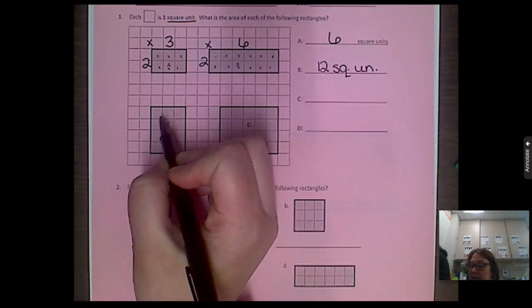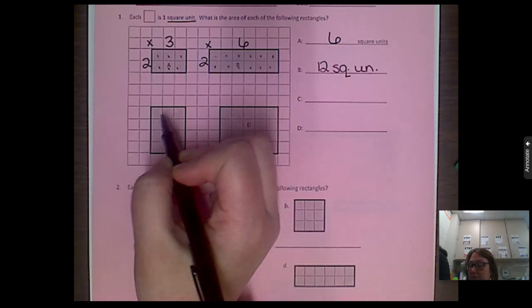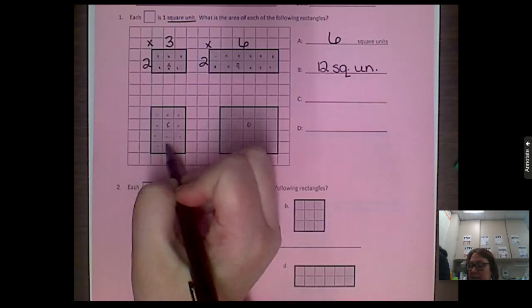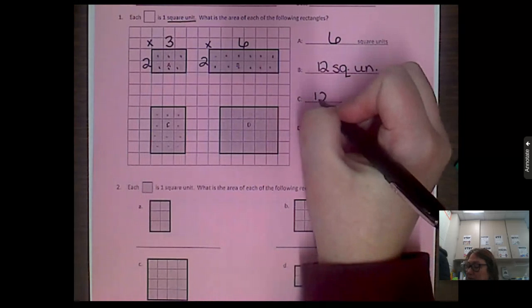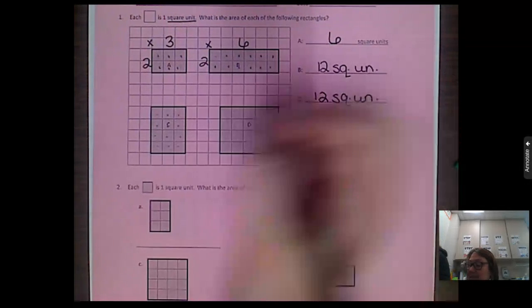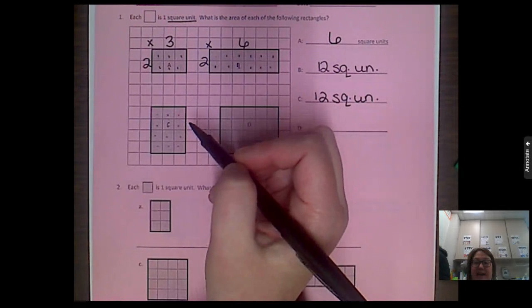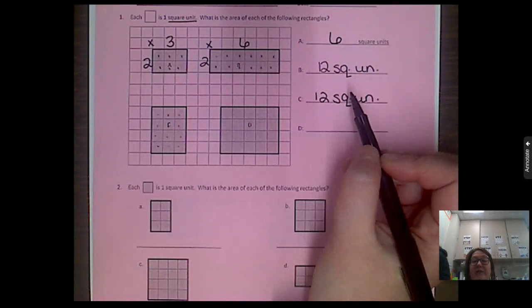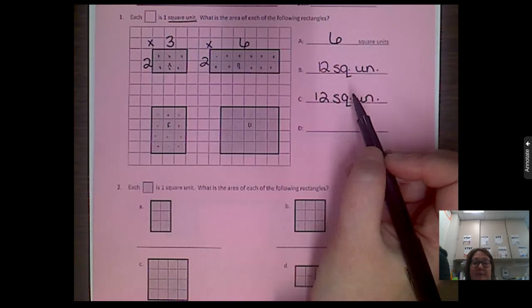Okay, so for C, I'm going to touch each square so you can count along with me. So we've got 1, 2, 3, 4, 5, 6, 7, 8, 9, 10, 11, 12. So it equals 12 square units again. So that's the same as B. So B and C have the same area. They look different, right? They look different, but they actually take up the same amount of space.